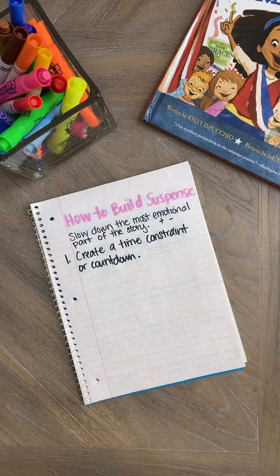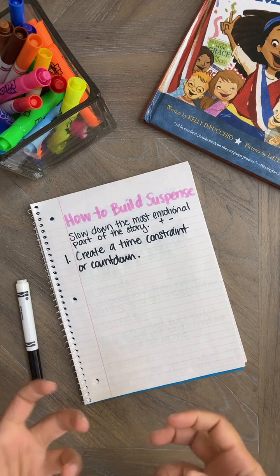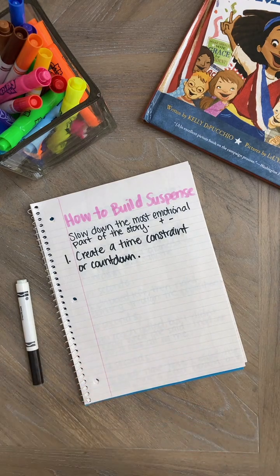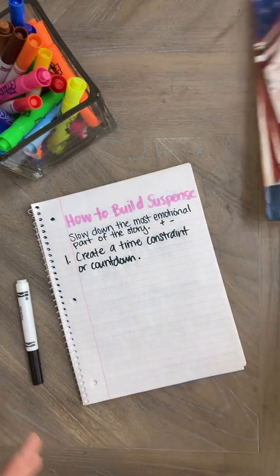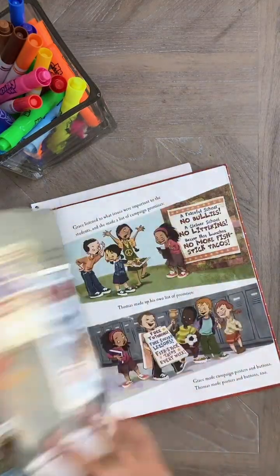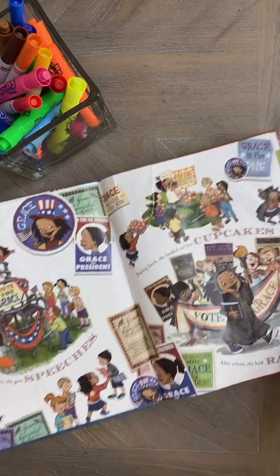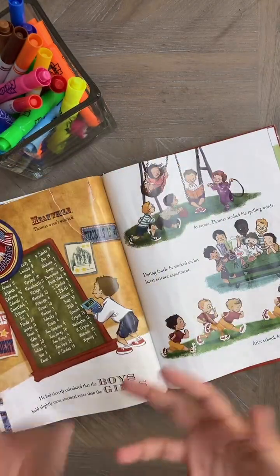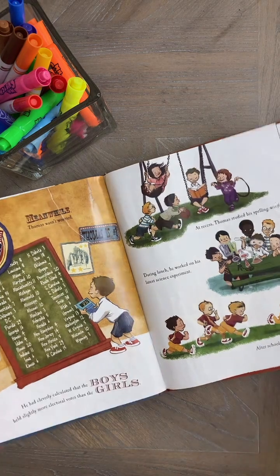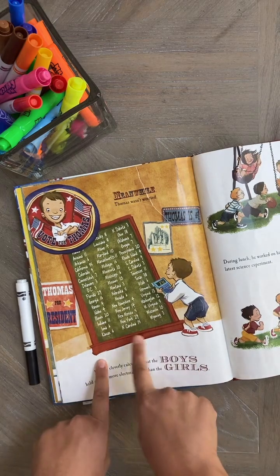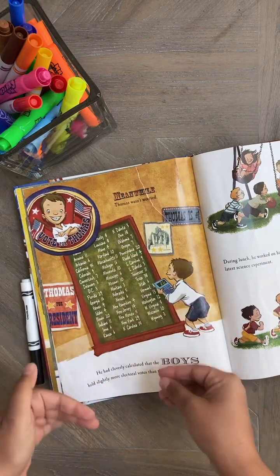Creating a time constraint or a countdown is a really great idea for stories that naturally have a time constraint in them, like, again, a sports game, or maybe like a student taking a spelling bee or something that naturally has that built-in suspenseful time constraint. And you can see that in Grace for President, because here, the story is basically about a girl named Grace who wants to become her class president, and she's competing against a boy named Thomas. And throughout the story, the author creates a constraint of numbers. So here, she's adding up all the numbers.